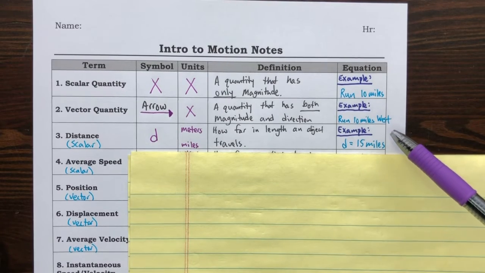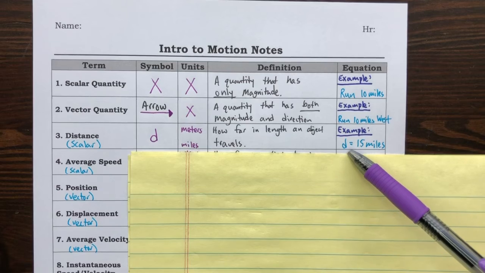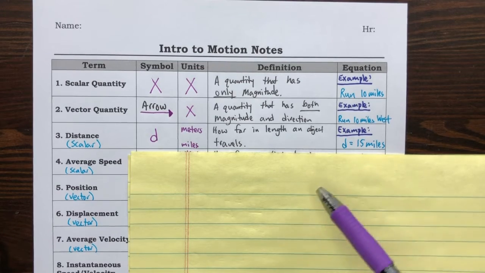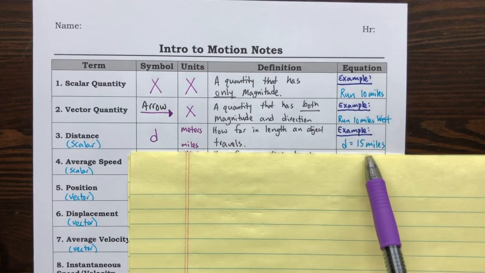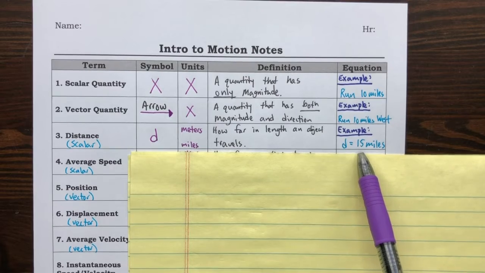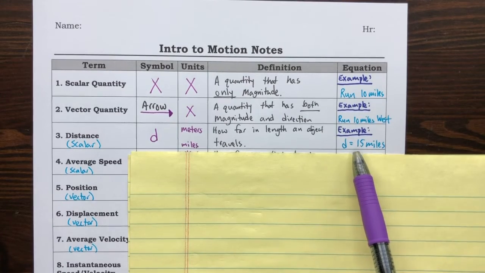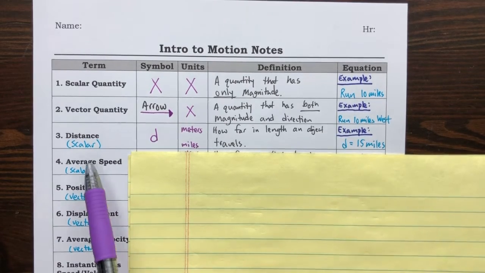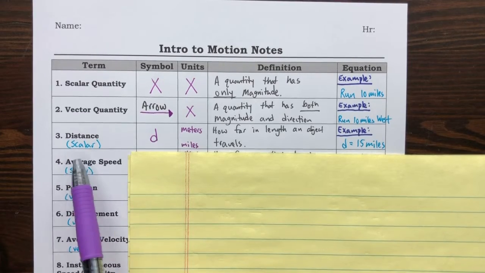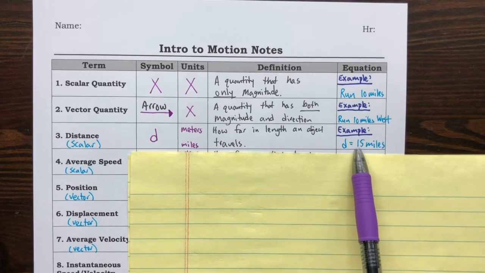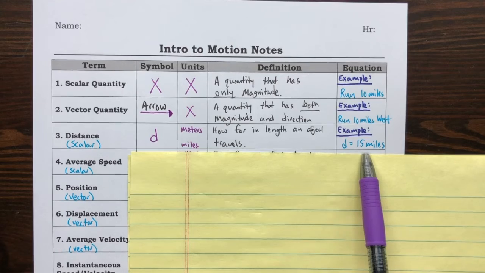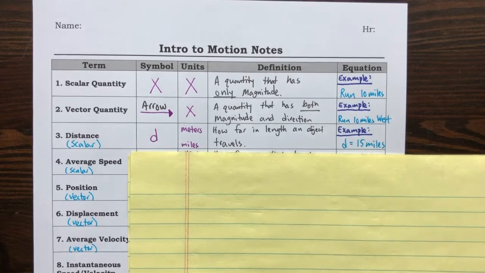And the example I put here, lowercase d, distance is equal to 15 miles. So maybe you're going jogging. I don't know why I'm saying jogging because that's a long jog. But let's say you travel the distance of 15 miles in your car. Notice since distance is a scalar, that means we need just the magnitude of the distance traveled. So you just say, oh, it's 15 miles, but you don't give a direction. And then again, if I ever go too fast, feel free to pause before you go on to the next one and just copy it into your notes.